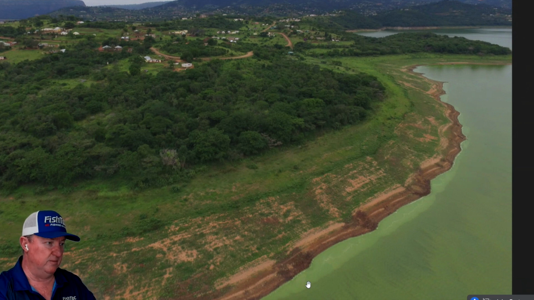And when I got home and I looked at this photograph, I saw these dark spots. Can you see these dark spots here? Like these dark clay spots.